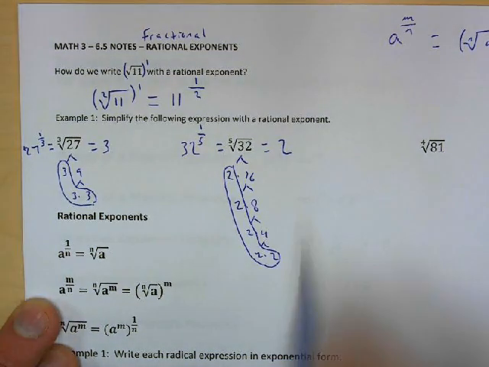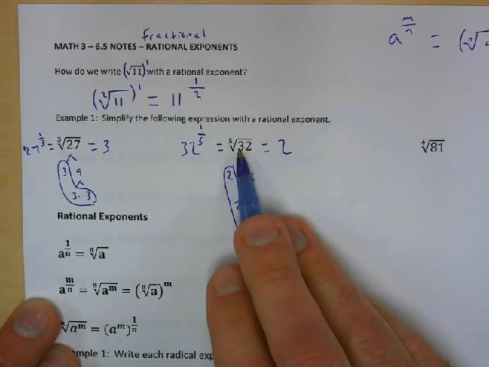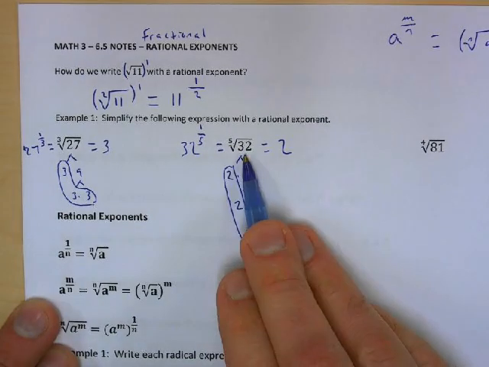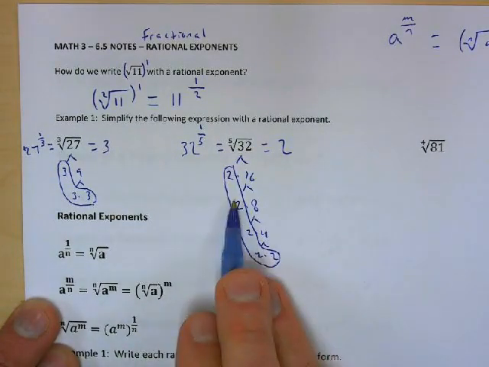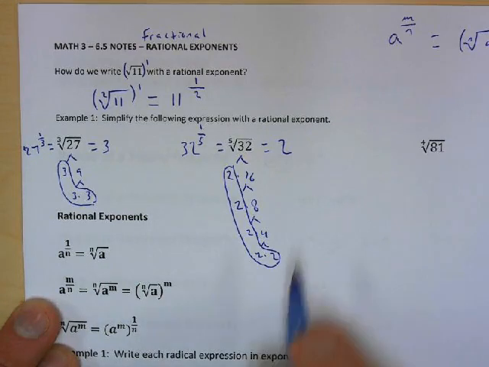No. So then my answer is just 2, because they're asking here, what times itself 5 times equals 32? Well, 2 times 2 times 2 times 2 times 2 equals 32. So our answer is just 2.